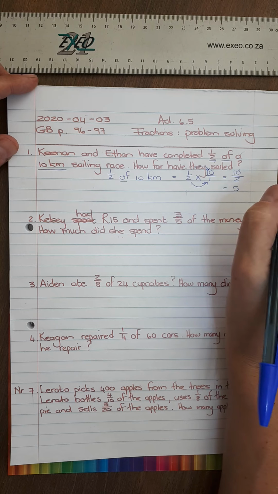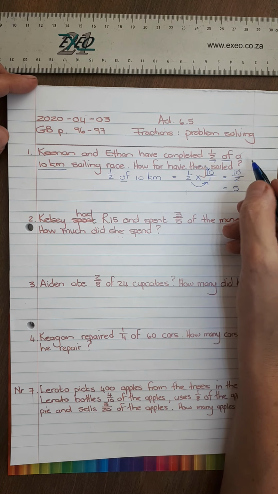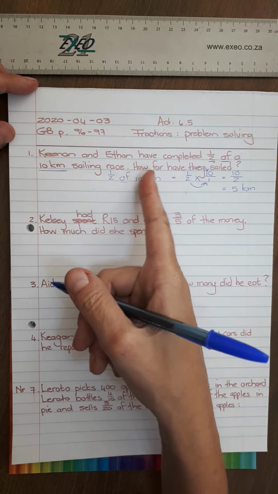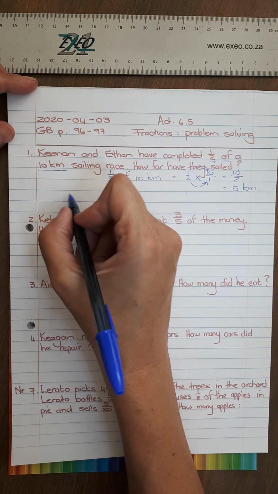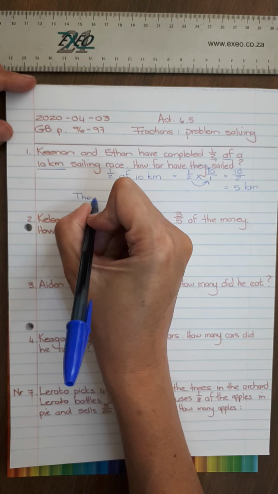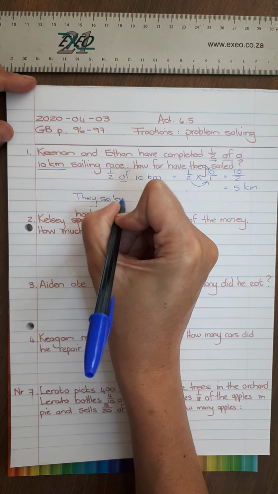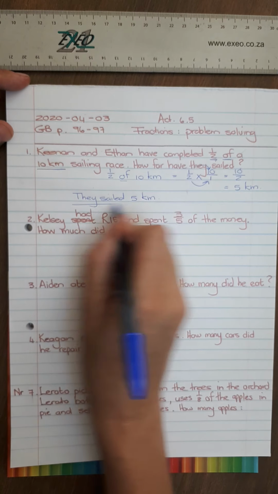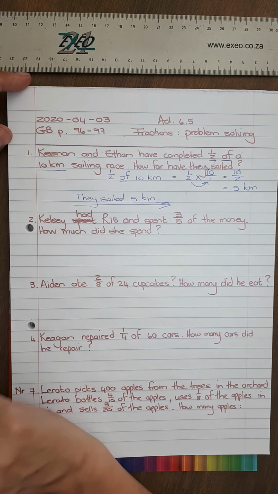5 what? Cats, dogs, apples, onions? No, 5 kilometers. So my answer is going to be, how far have they sailed? They sailed 5 kilometers. That's my answer. There we go. Next one.